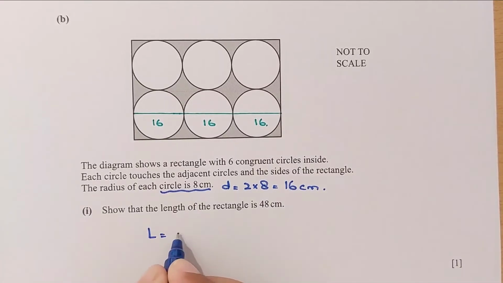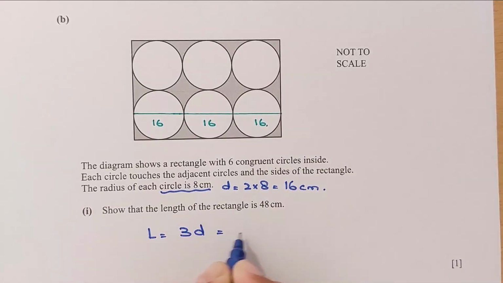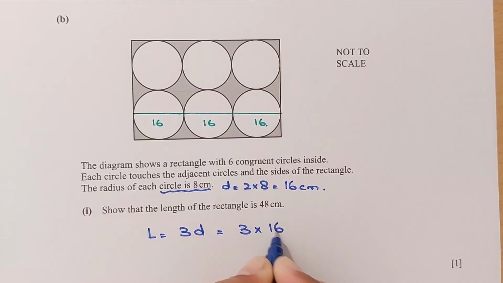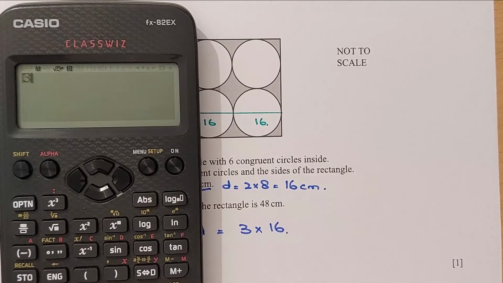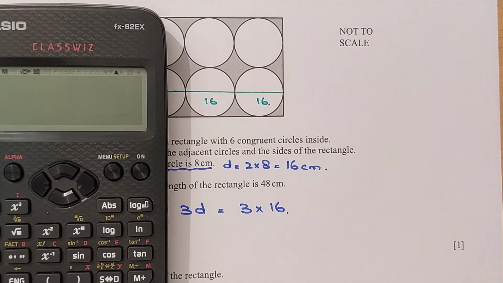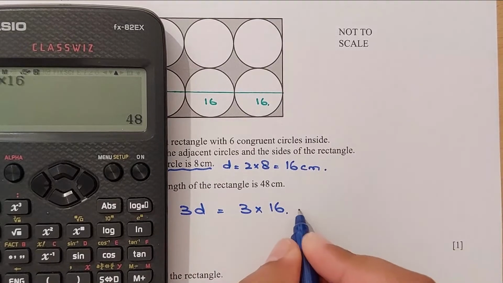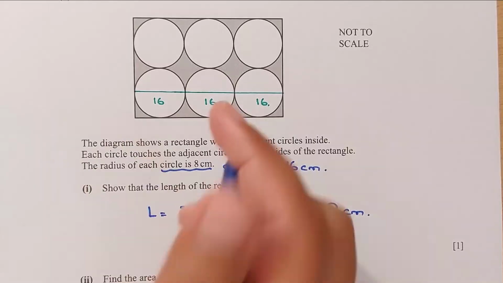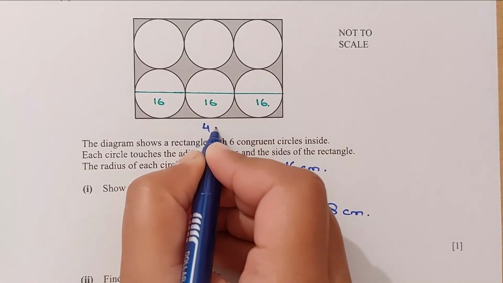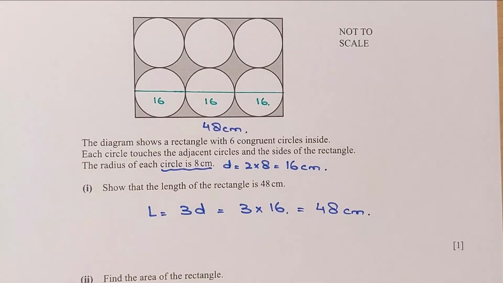So the length of the rectangle is 3 times the diameter, that is 3 times 16, which equals 48 centimeters. This is the length of the rectangle, 48 centimeters, right?